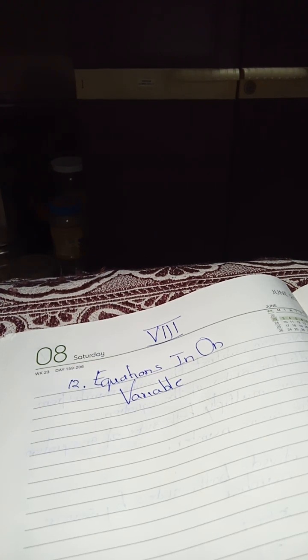The value of the variable which satisfies the given equation is called the solution of the equation. You understood? The value of the variable which satisfies the equation, this is called the solution of the equation. Now to find the solution of the equation means solving an equation, very easy.